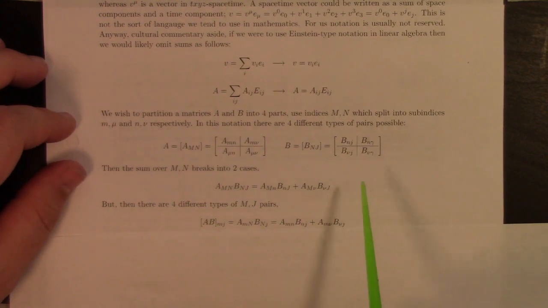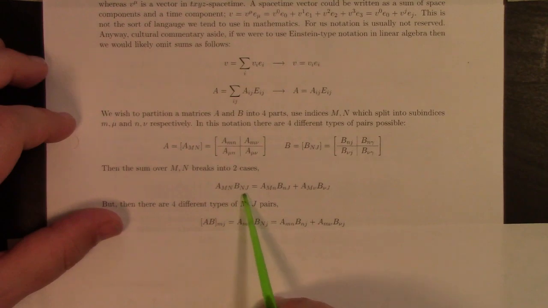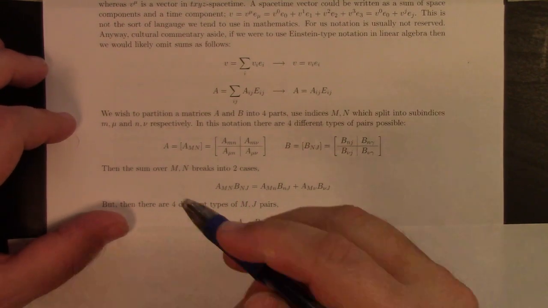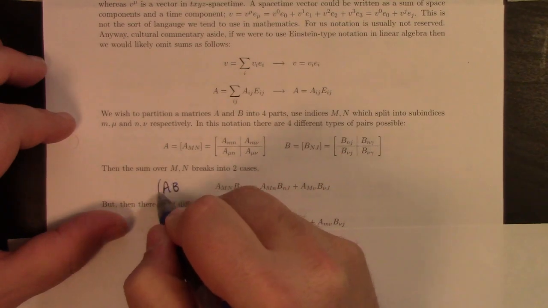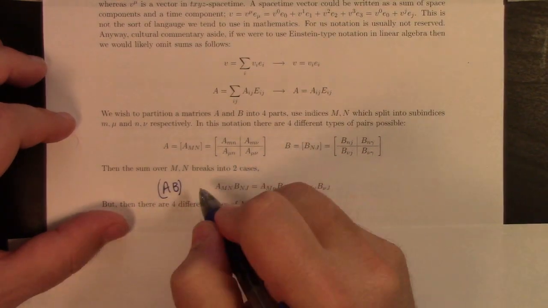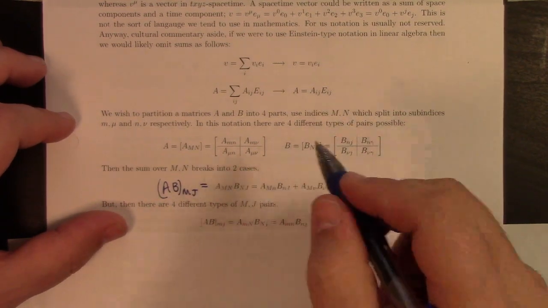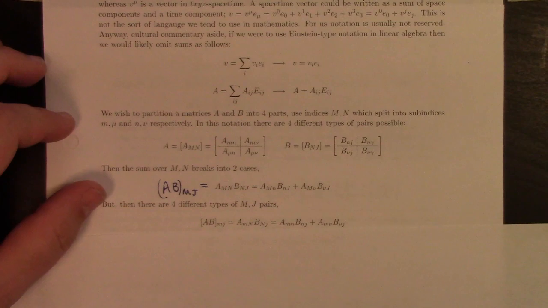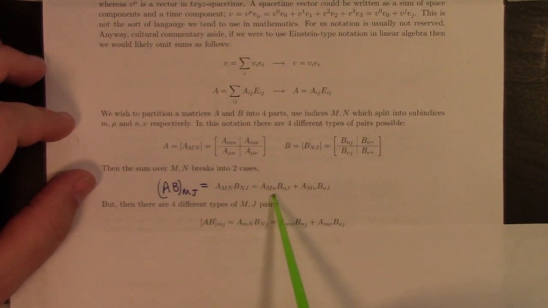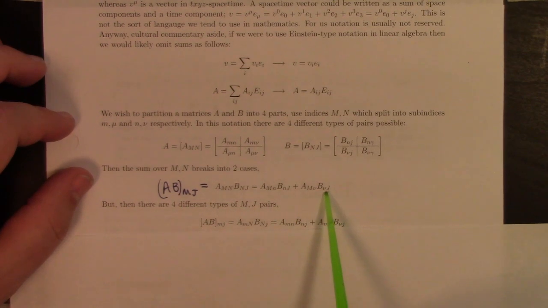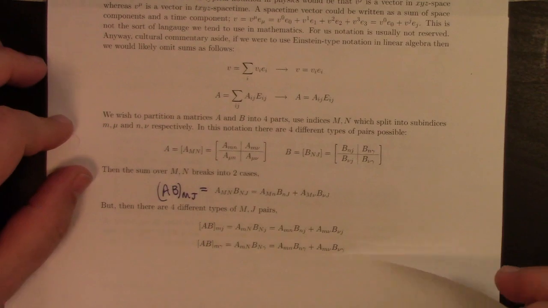And so if you looked at the multiplication of two matrices, which would look like this, this would be AB with indices M J. And here there's a sum over big N, which is implicit. Well, then that breaks into the sum over the little n and the sum over the little nu. But then m and j have different cases, all right?